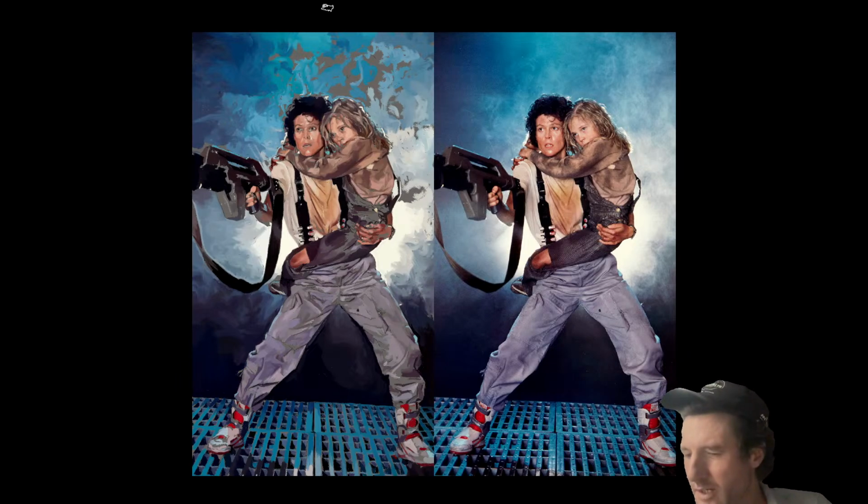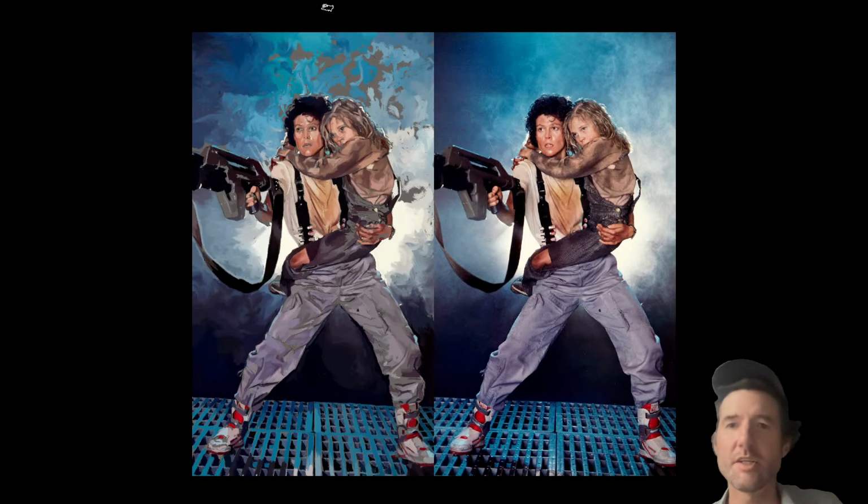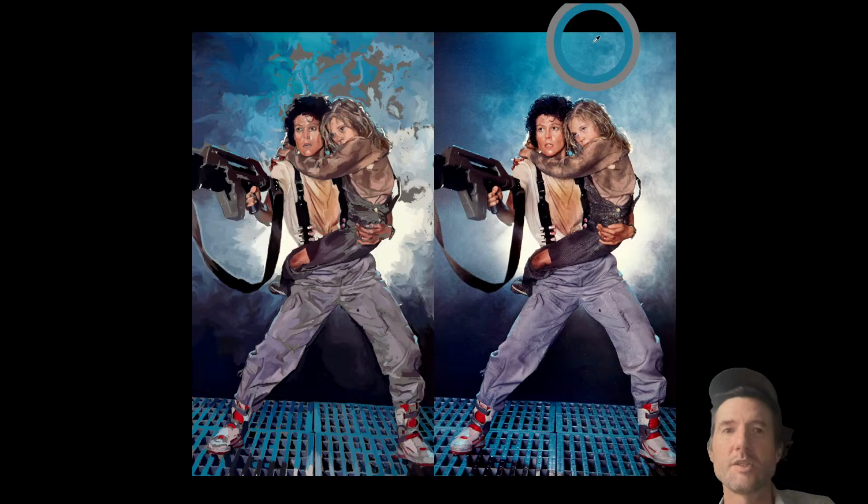Reestland. Is there a tool to kind of smear it? Definitely, yes. There's a blur tool, and what you would do is get a paintbrush and blur it with the paintbrush.